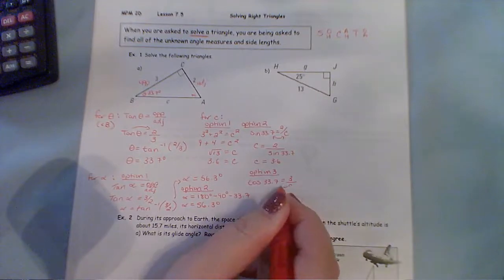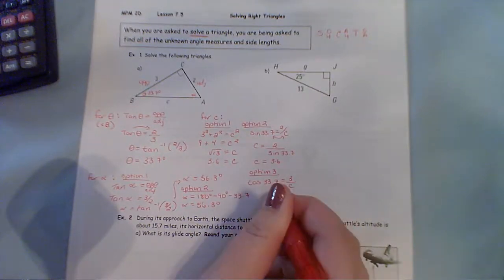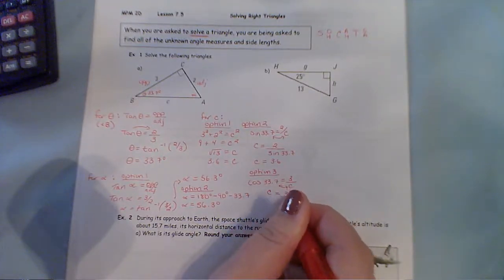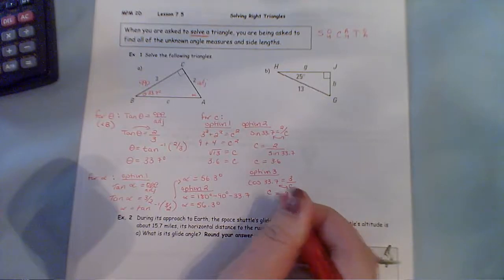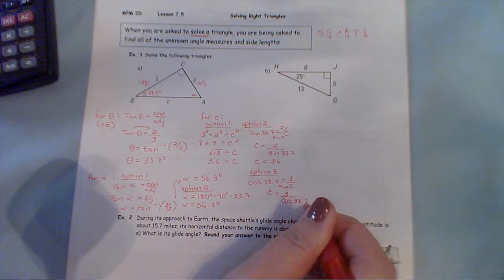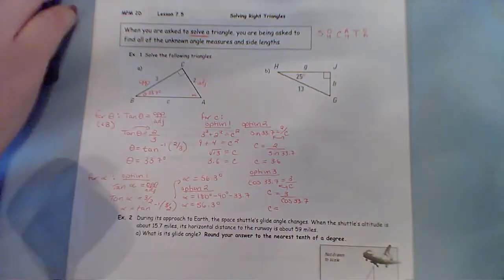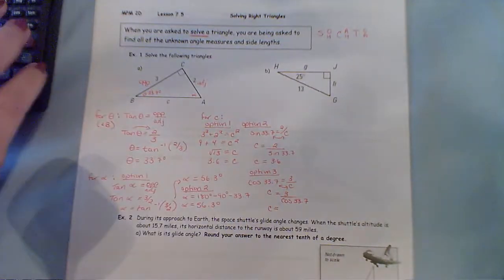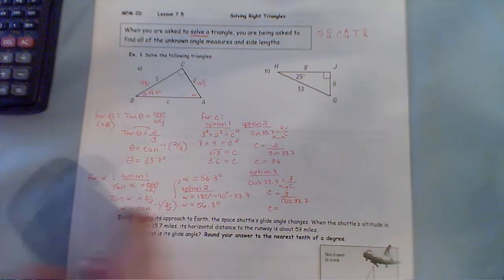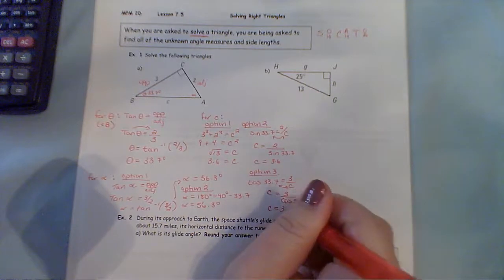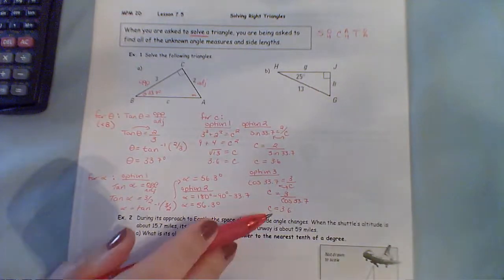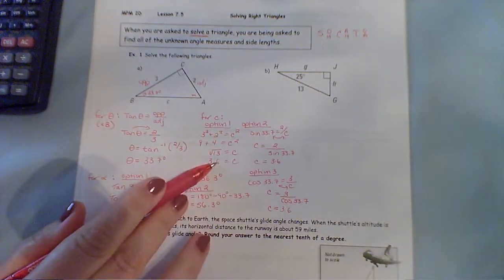So again, the c is on the bottom, which is what I want, so he comes up. 3 doesn't go anywhere. On the bottom then gets kicked out the cos 33.7. And again, try it on your calculator. 3 divided by cos 33.7 is again 3.6. So you can see that it didn't matter how we attack this question.